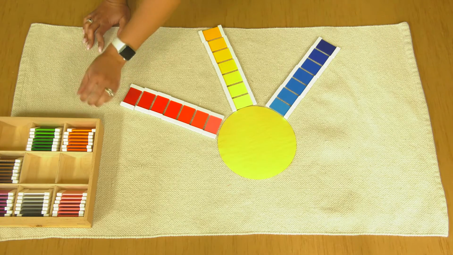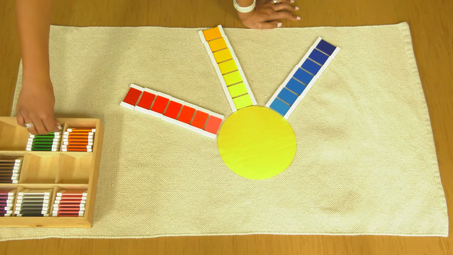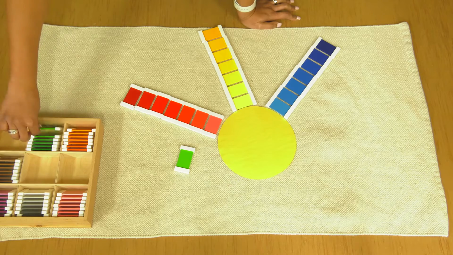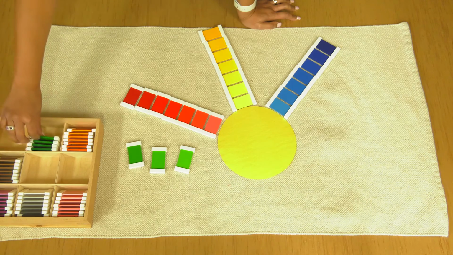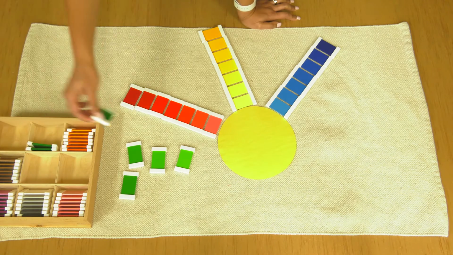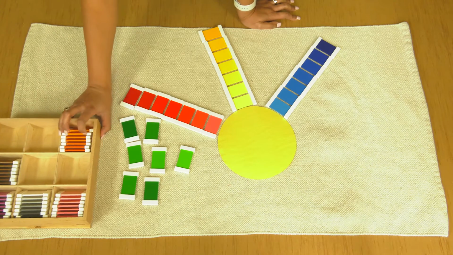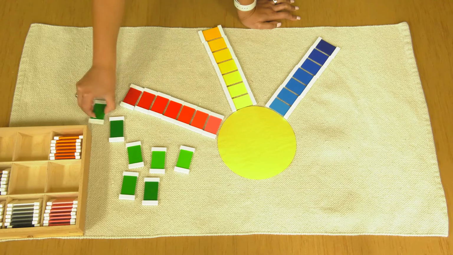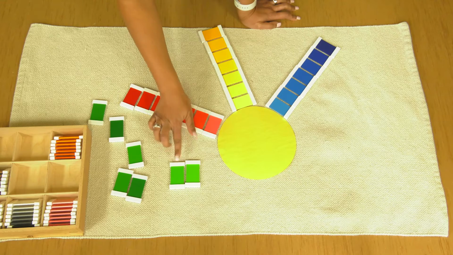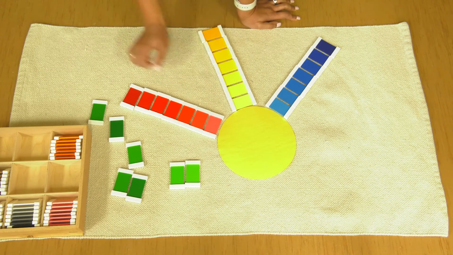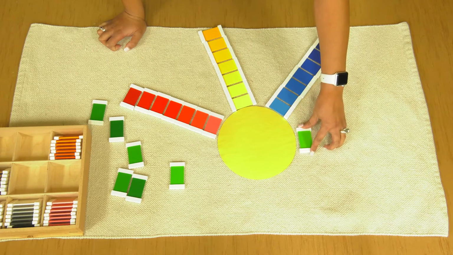Do you want to keep comparing colors with me? Let's do green. Look at all these different shades of green. Can you help me put them from lightest to darkest? This one is darker than this one, so this is the lightest green. Let's put it right there.